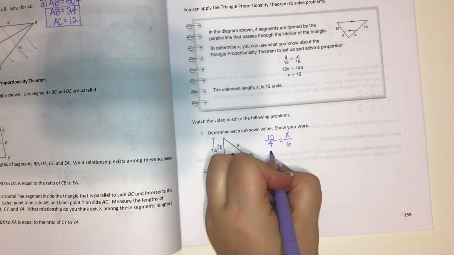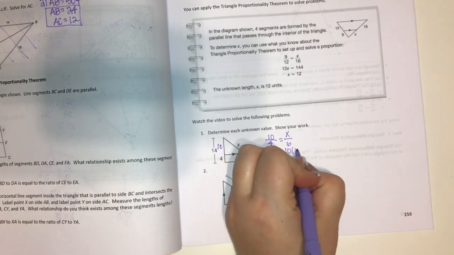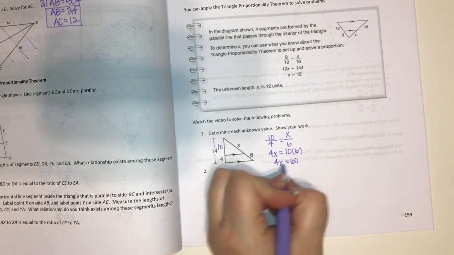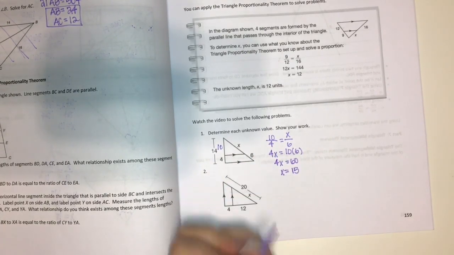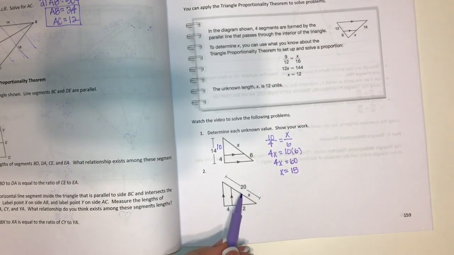Now I cross multiply. 4 times x equals 10 times 6. So 4x equals 60. X is going to equal 15. Pretty straightforward. This next one's a little more complicated.